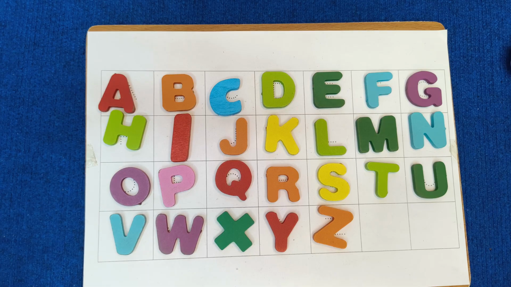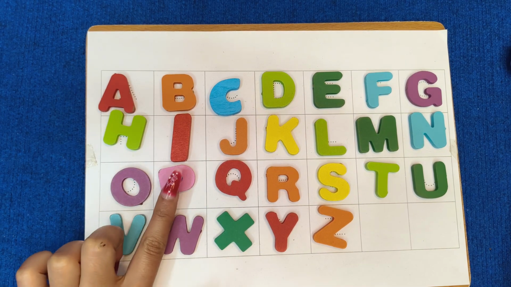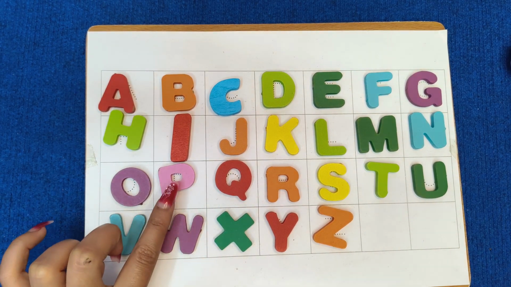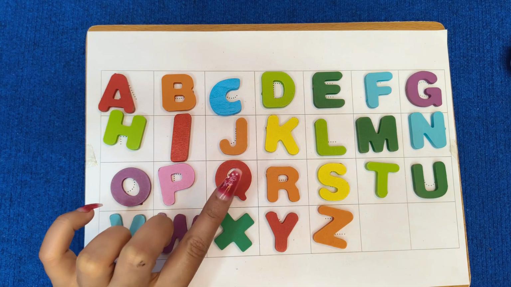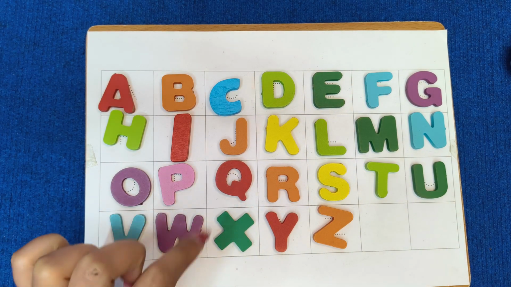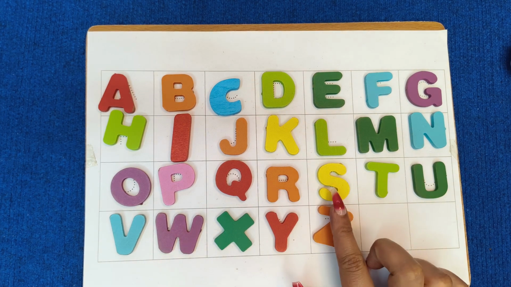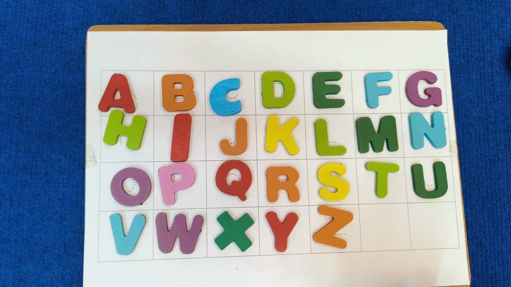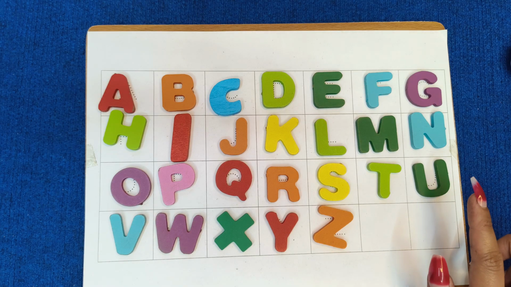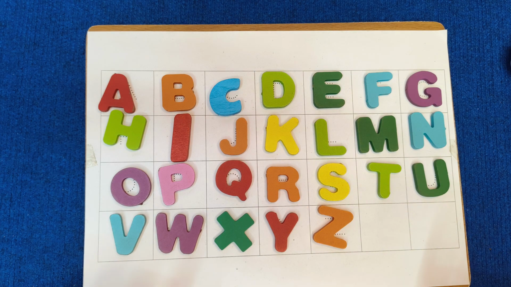O for orange. P for parrot. Q for queen. R for rose. S for snake. T for tiger. U for umbrella.